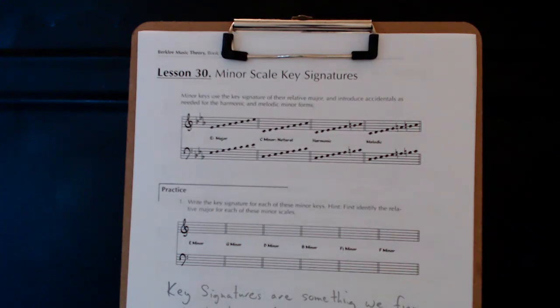Okay, so you're going to find that just like when we talked about major scales, with minor scales the key signature is the end of the process, okay? You don't just magically come up with a key signature at the beginning and then figure out the scale. The scale always comes first, okay?